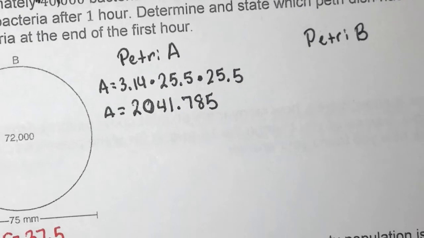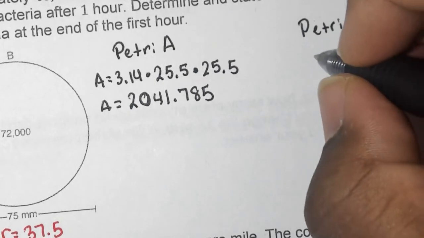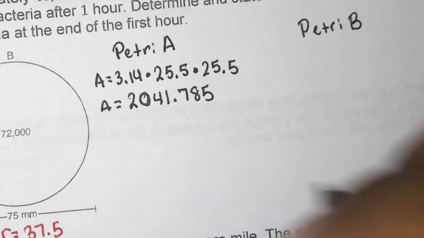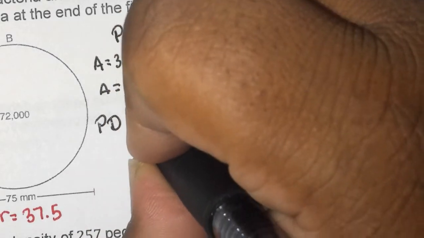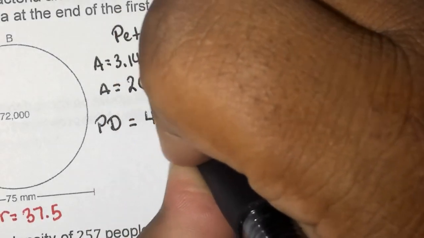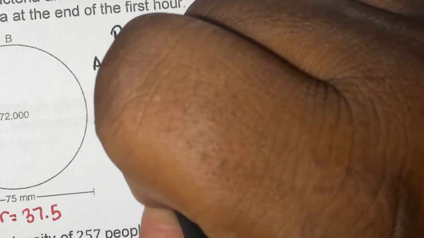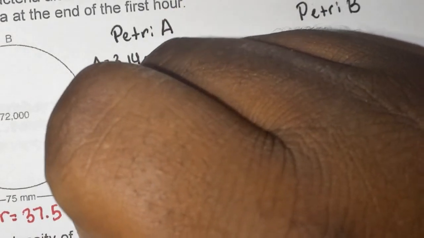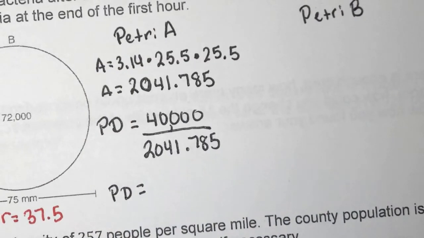So that's the land area right there. In this case, the area of the petri dish, not really land. Area of the petri dish A. And then after that, we can go ahead and solve for this one. So PD equals, and then for petri dish A, you have 40,000 bacteria divided by our area, which was 2,041.785. Our population density, we can round that to the nearest thousands too.